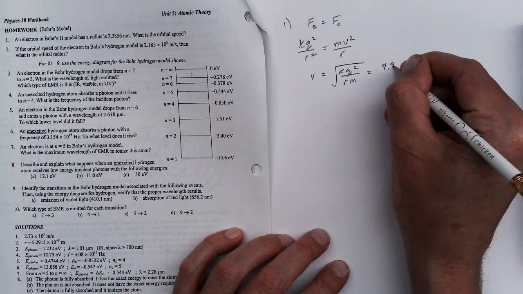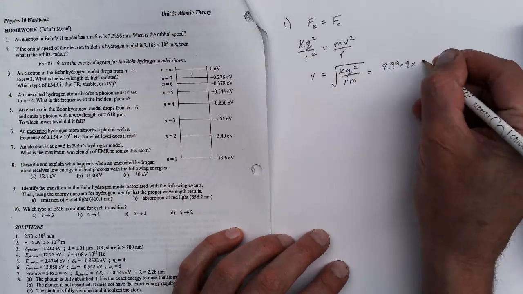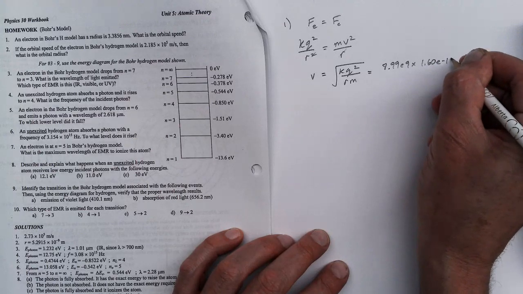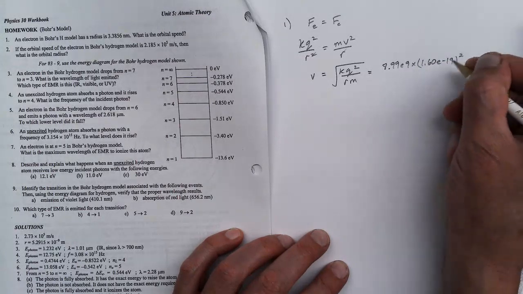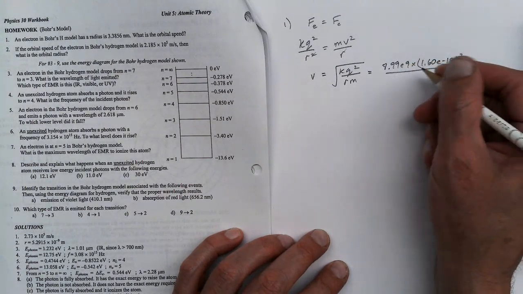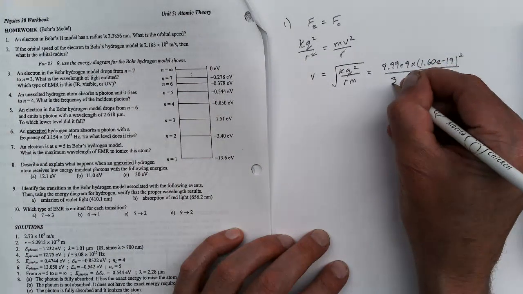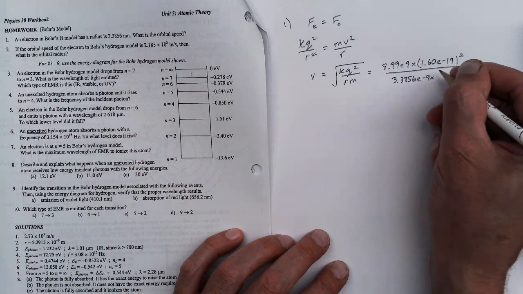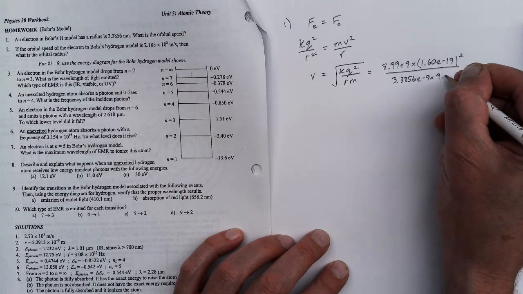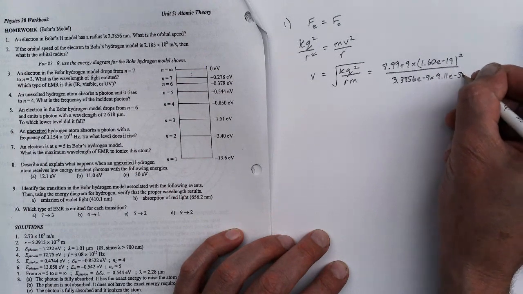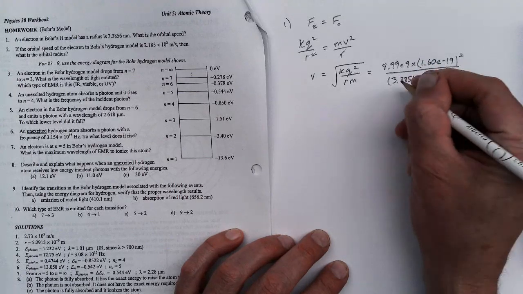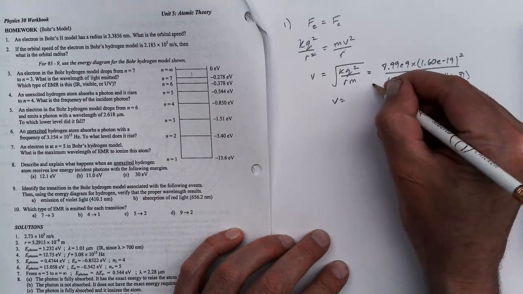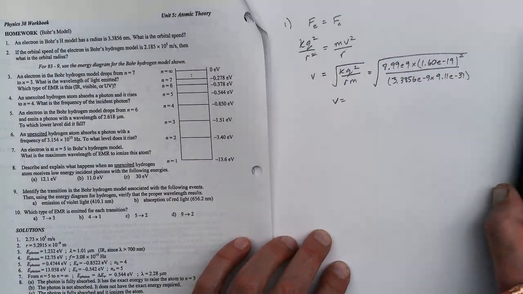So 8.99 E9 times 1.6 E negative 19, the charge of an electron and a proton, over the radius that's given, 3.3856 E negative 9, times the mass, 9.11 E negative 31. That's the mass of the electron. Don't forget to square root there, okay?